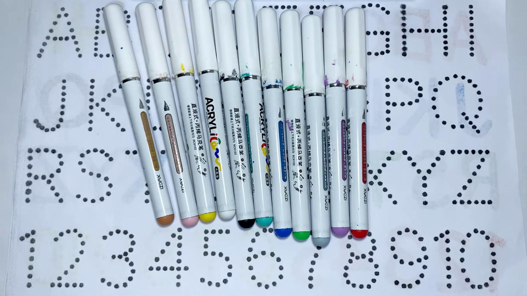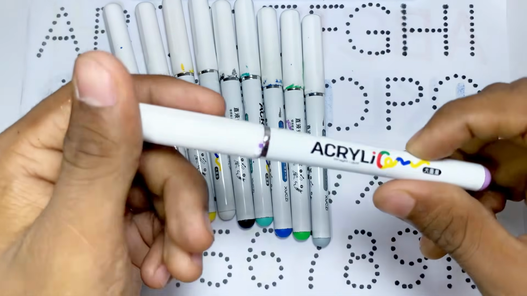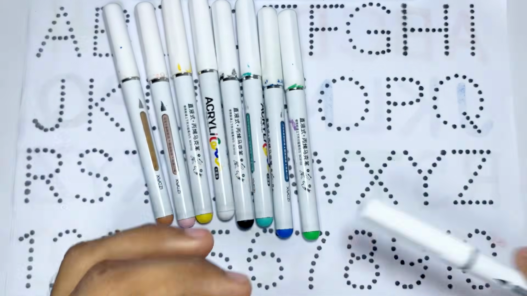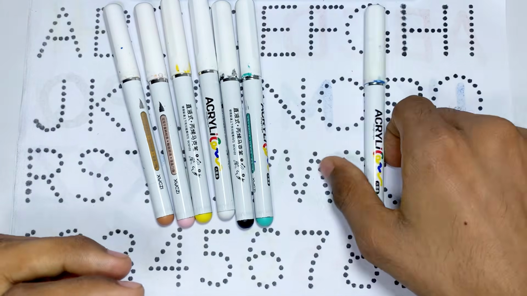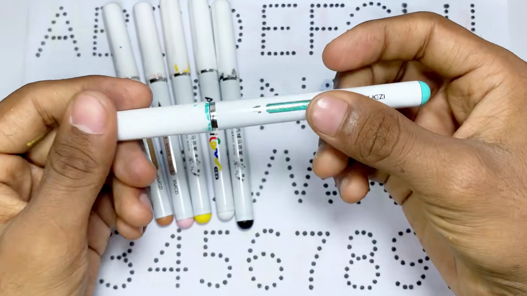Orange color, red color, purple color, light gray color, green color, blue color, gray color.